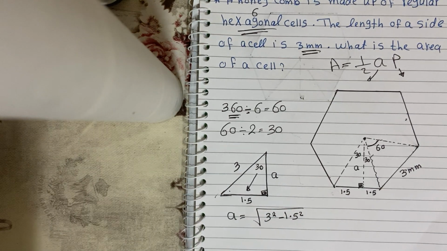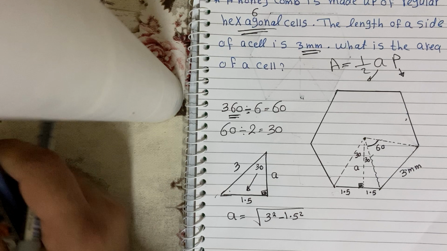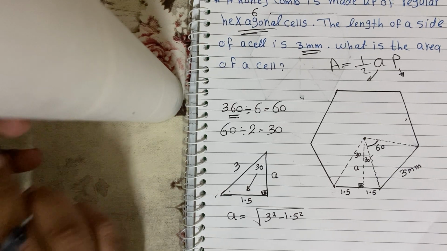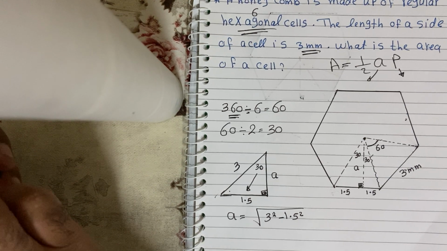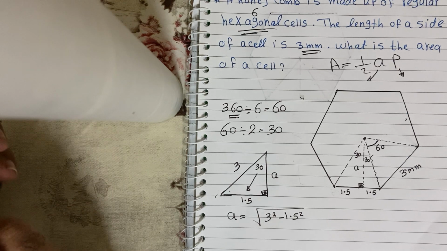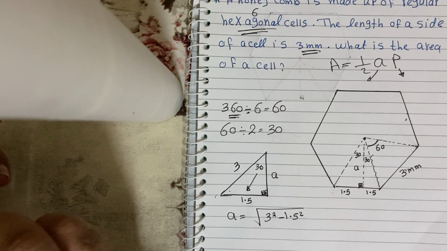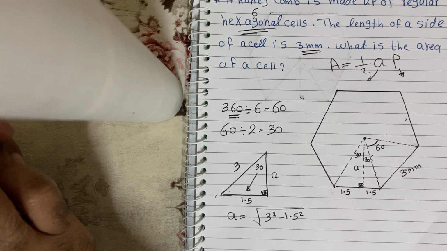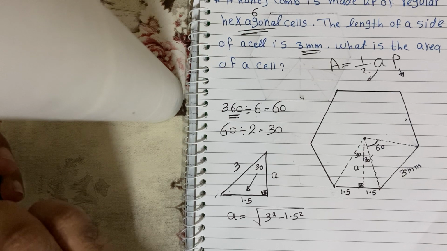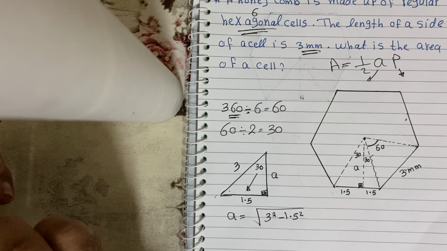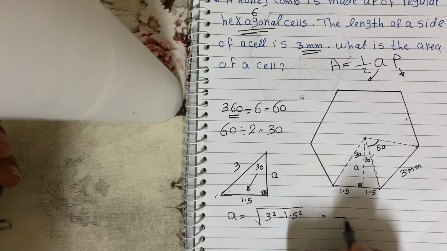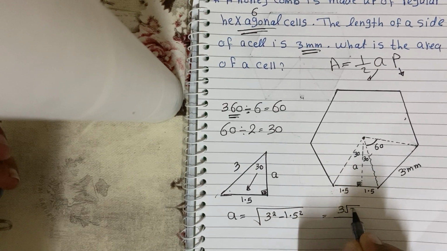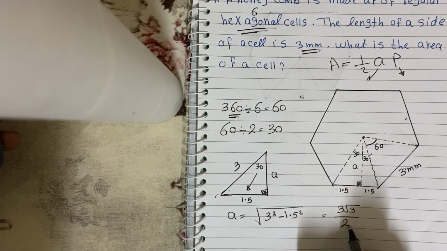This is called the Pythagorean theorem in the right angle triangle. 3 power 2 minus 1.5 power 2, the answer will be 3 square root 3 over 2.